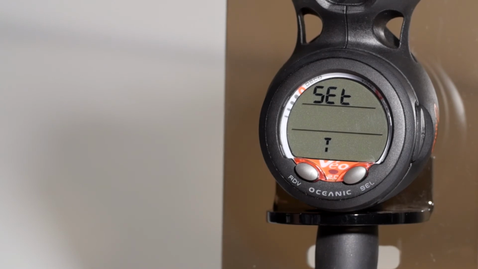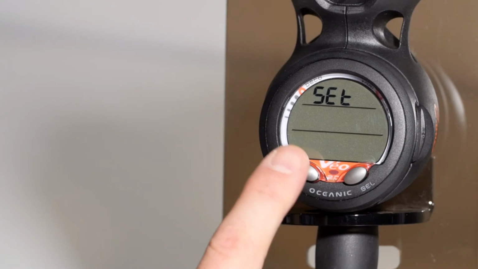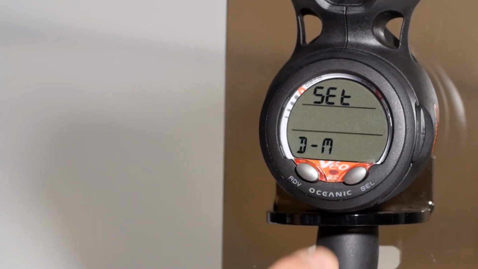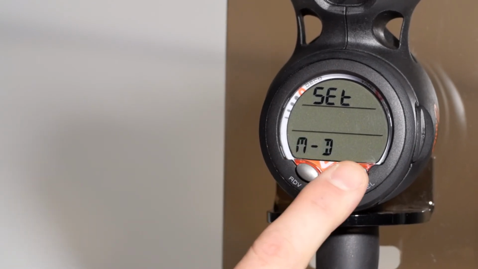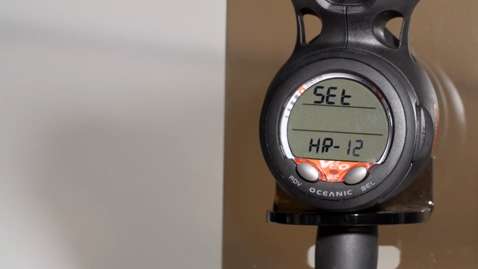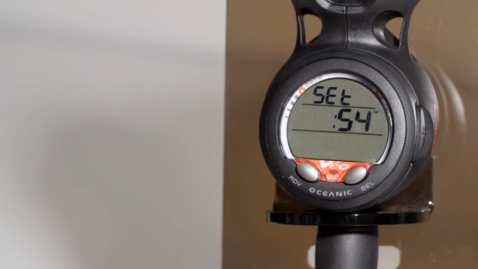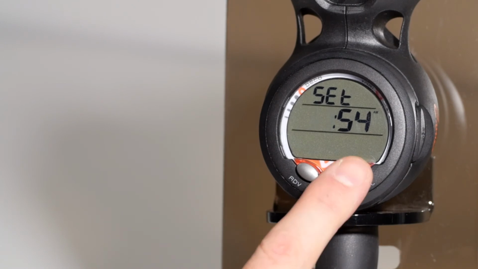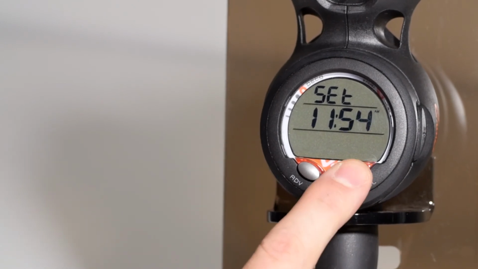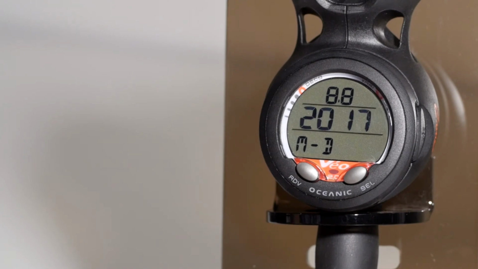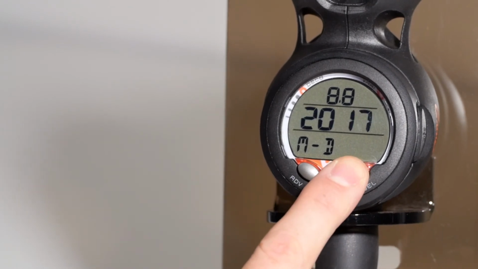The set T screen is for time. You can change from month, day, or day, month. You can do 12 or 24-hour time. You can set the actual time of day and the minutes. And you can set the date.